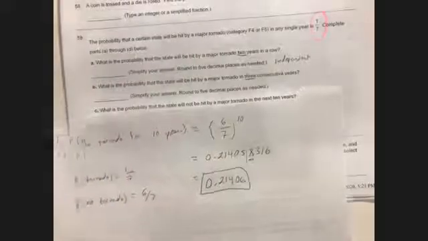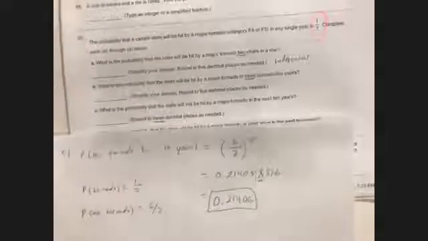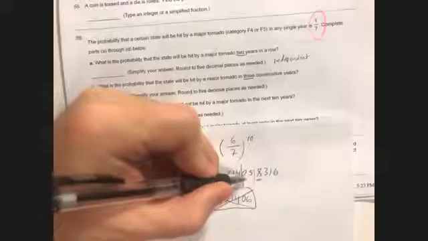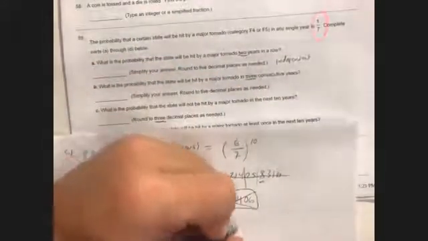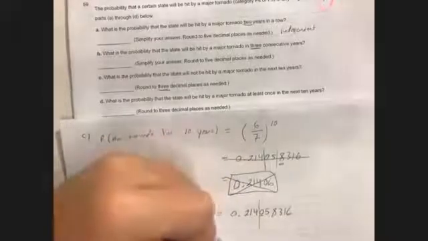Oh, what did I read? Did I read that? Oh, look, I read it wrong. It says 3 decimal places. So let me scratch that. I'm stopping after this. Let me just rewrite that. 0.214058316. The question says 3 decimal places. So I cut it off after that. I look at this 0. That 0 is less than 5. So I have 0.214.